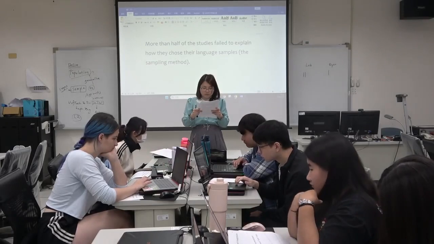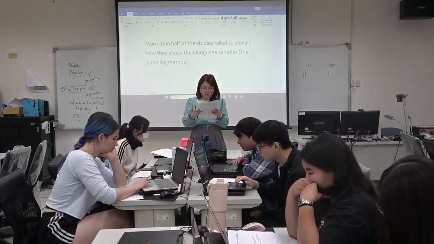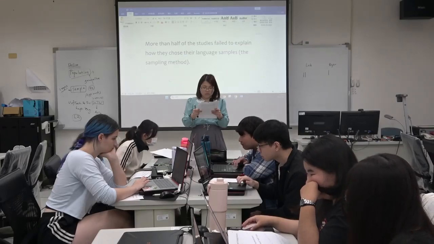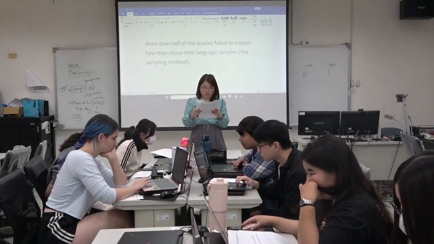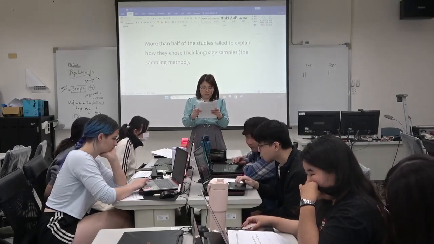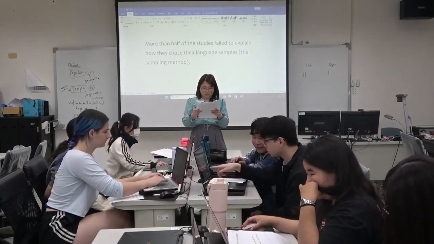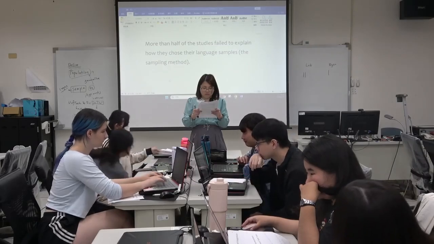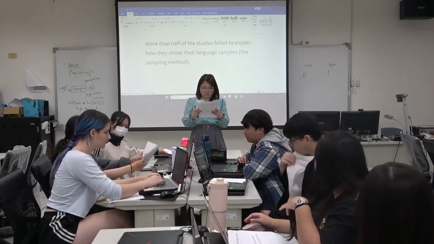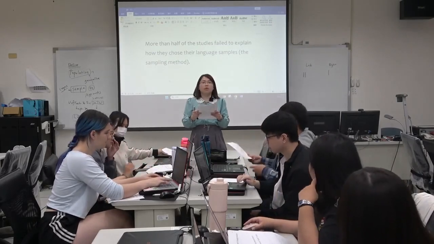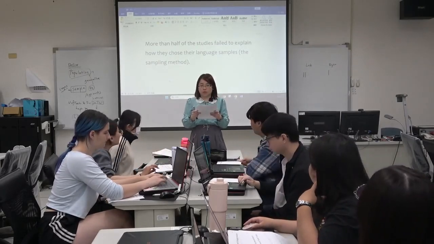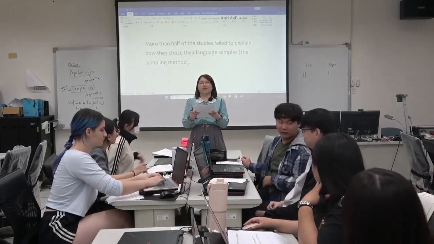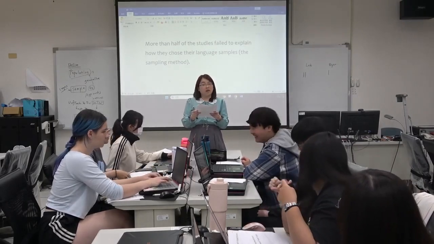Several corpora are described as general language, but did not provide any specific information on what register their understanding of general language is. So this is more about description of the corpus. This question is mainly about how they chose their language samples, about methodology.